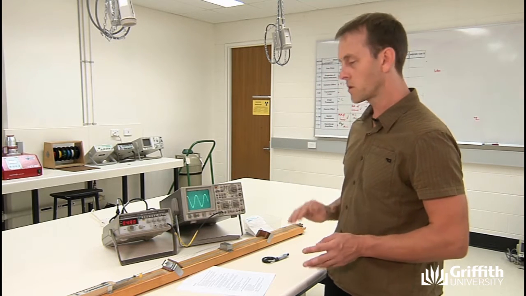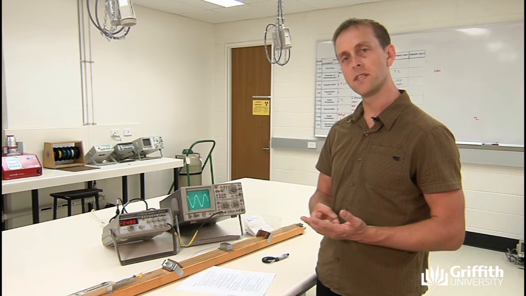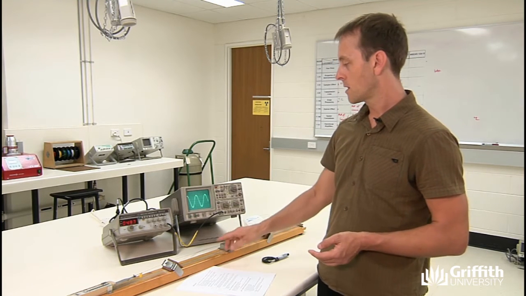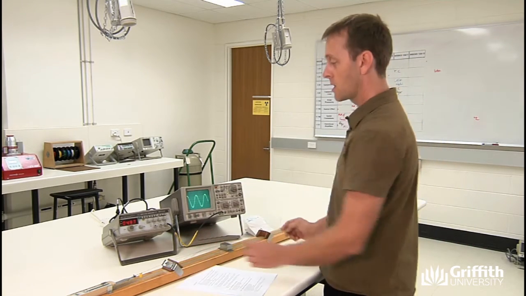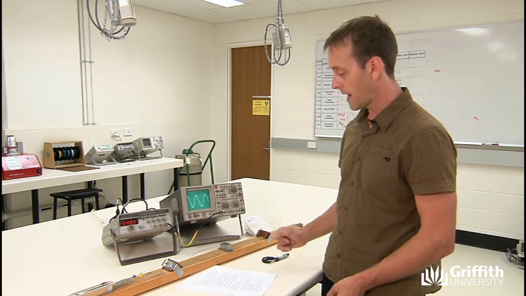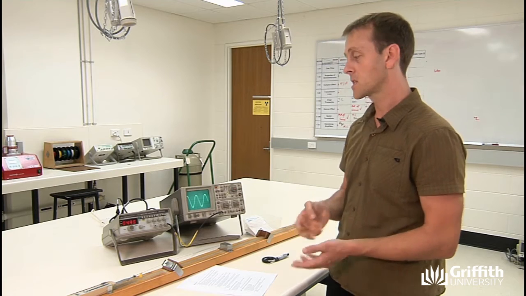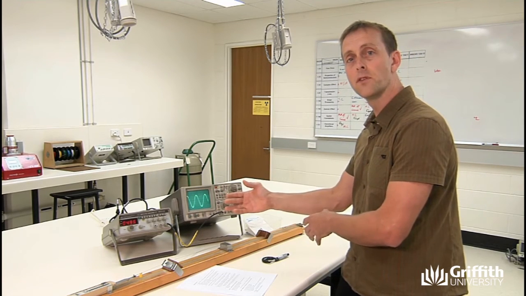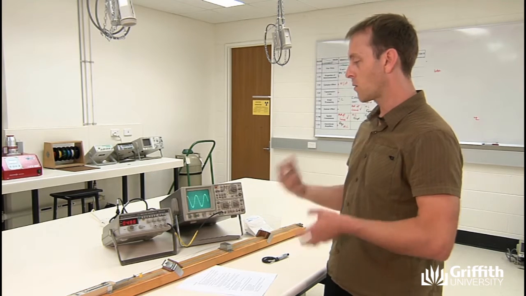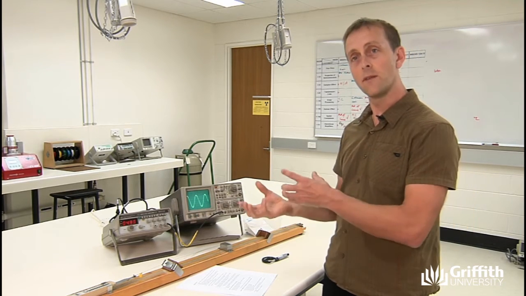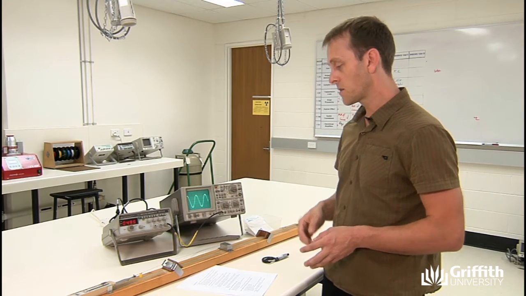Now, what we're going to look at, remember there were 3 dependencies that we were looking at for the frequency. So you have a dependency of the frequency on the length of the string, you have a dependency on the tension of the string, and you also have one on the linear density of the string. So there's 3 relationships. So as we vary those and fix the other 2, we will see what happens to the frequency dependence. And there's an equation, equation 4, which relates them in a way that we can graph and find information.